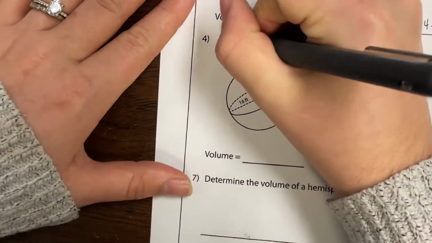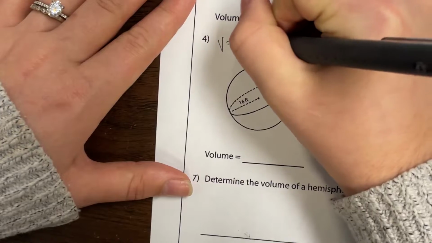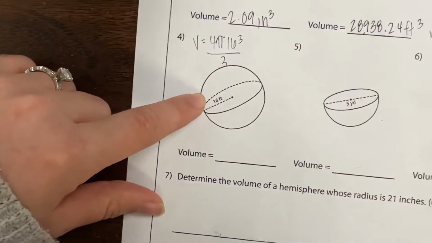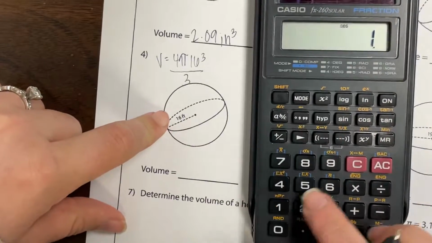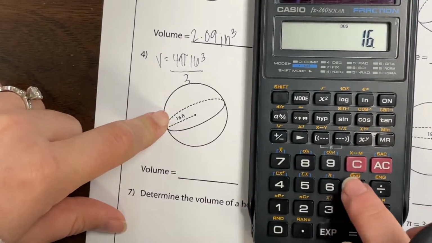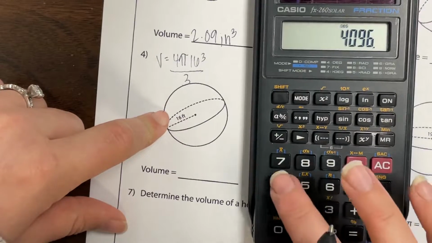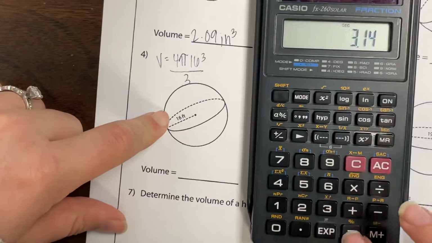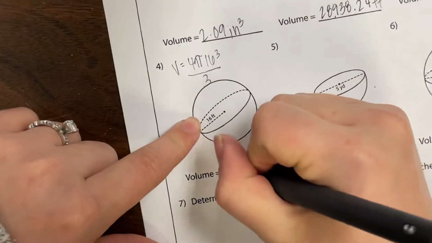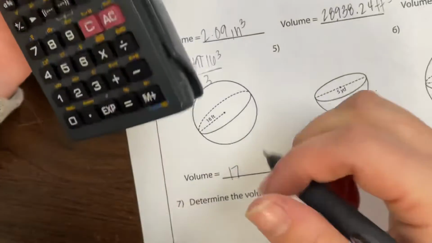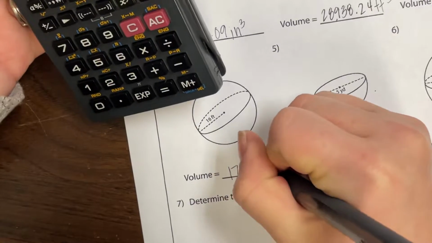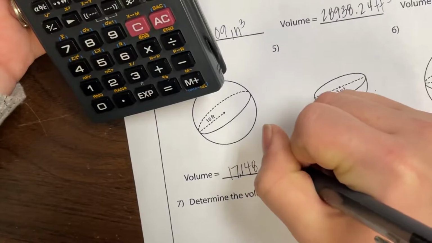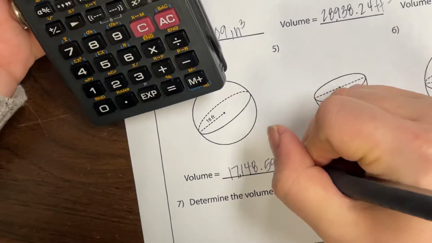All right, number 4, they give us the radius and it's an entire sphere, so we can go ahead and just write our volume, 4 pi 16 cubed divided by 3. Okay, so I'll do 16 times 16 times 16 times 4 divided by 3 times pi. So 17,148.59 is how we're going to round that.